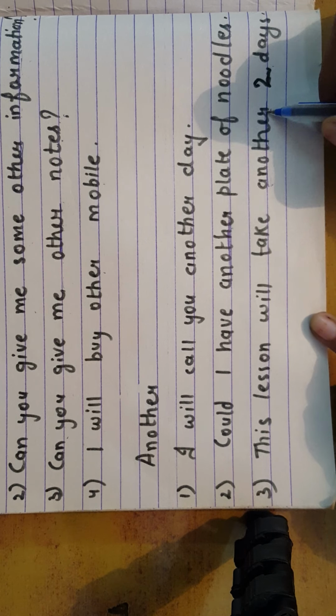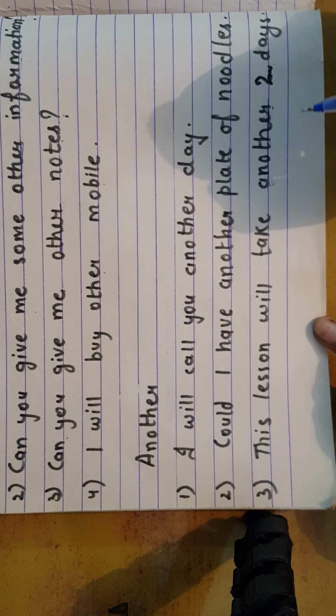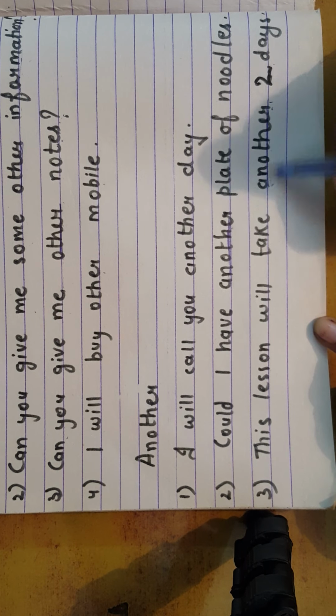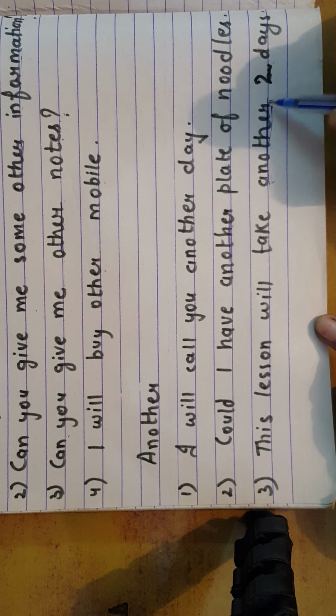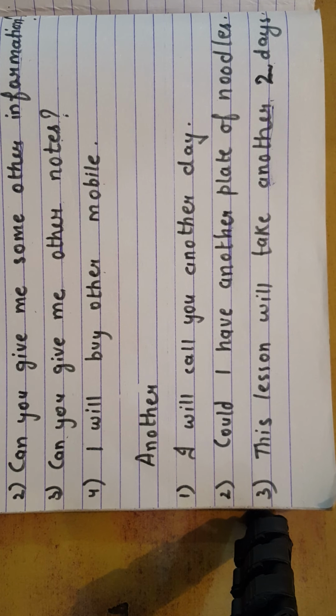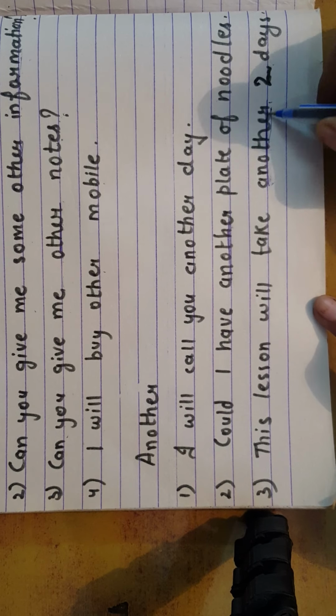Another 2 days. So in addition to something, it's still going on. This lesson will take 2 more days. So that time we will use another. This lesson is going on and it will take 2 more days. Okay, so in addition to this one, this lesson will take more. That time we use another.